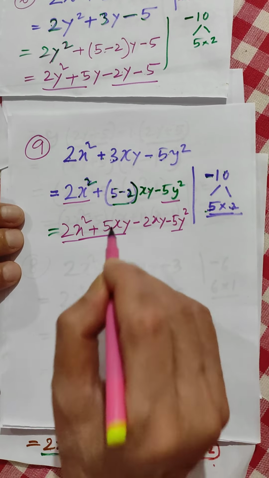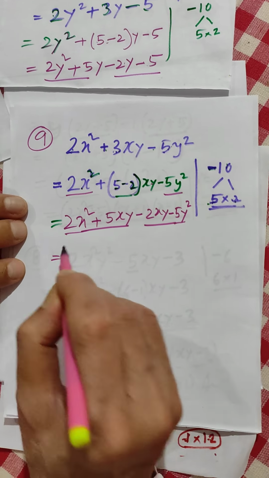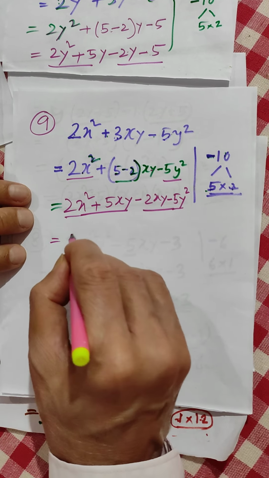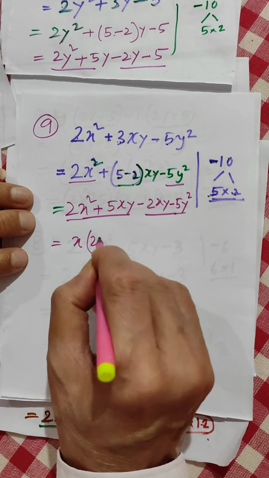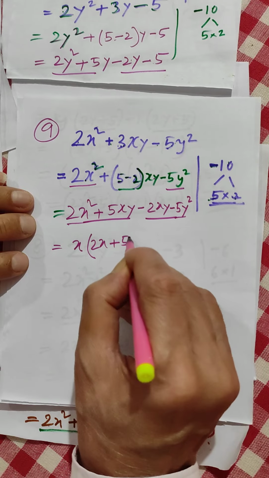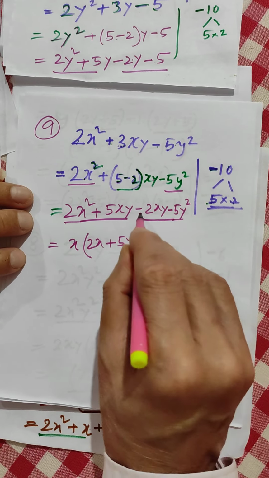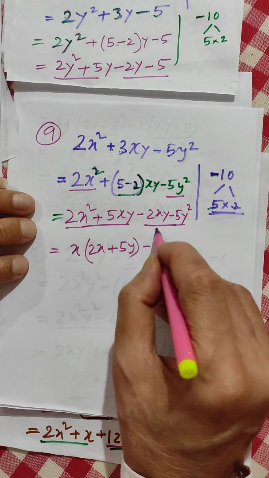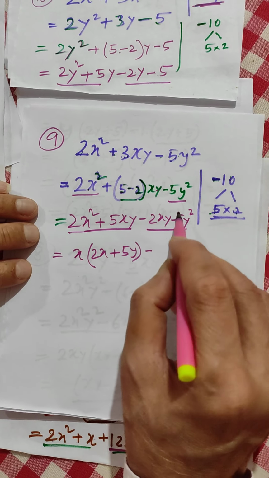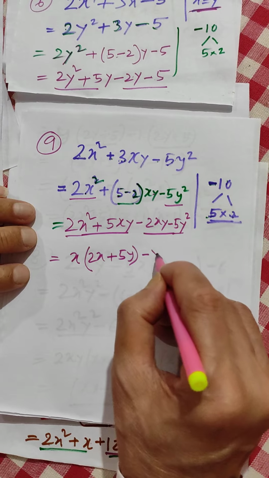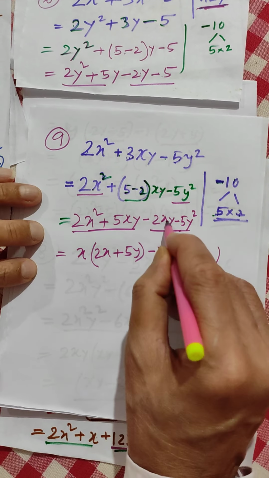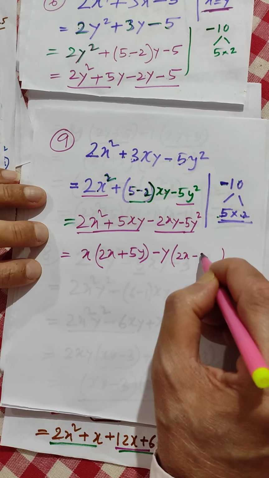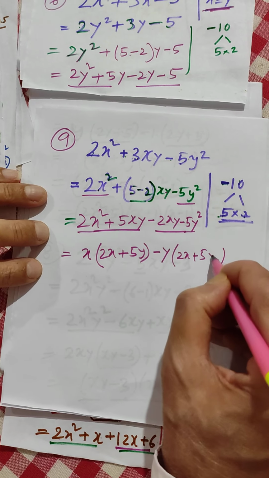Now common between these two and common between these two, as a process. What is common between these two? x common, only x common. So 2x plus 5y. And between these two, minus common, then what is common? y common, only y common. So what do you get? Minus common, so 2x minus 5, 2x plus 5y.